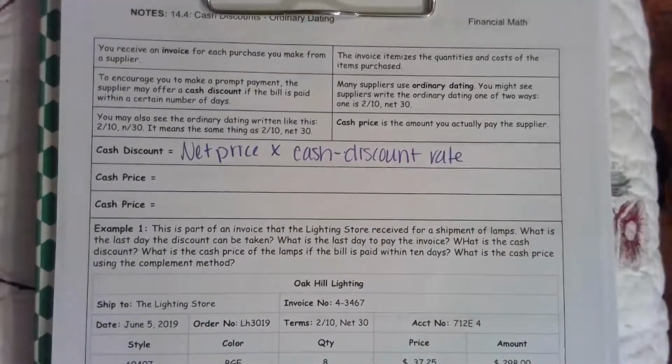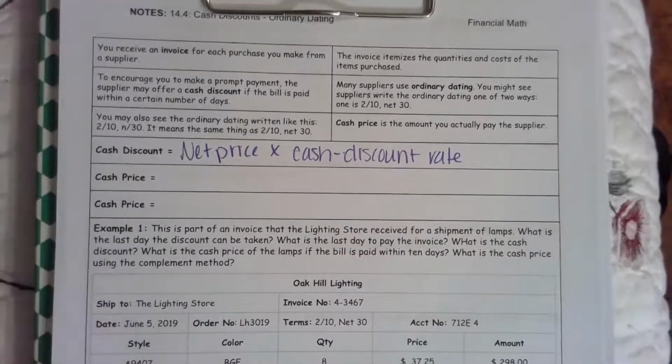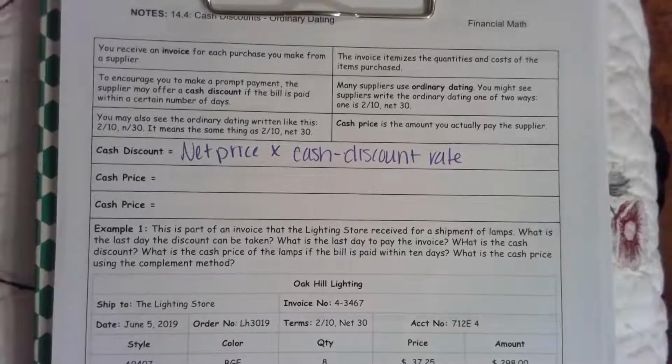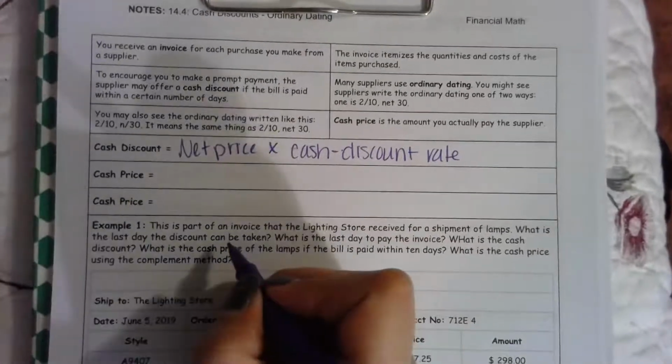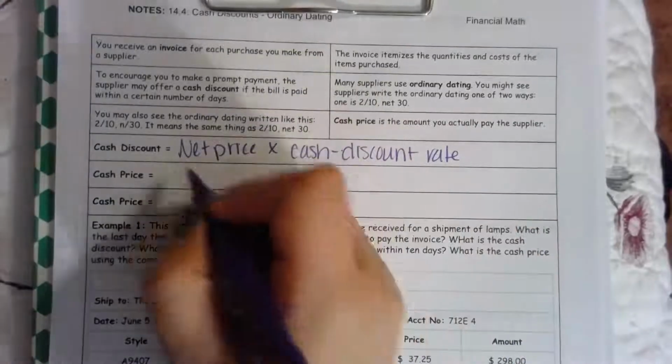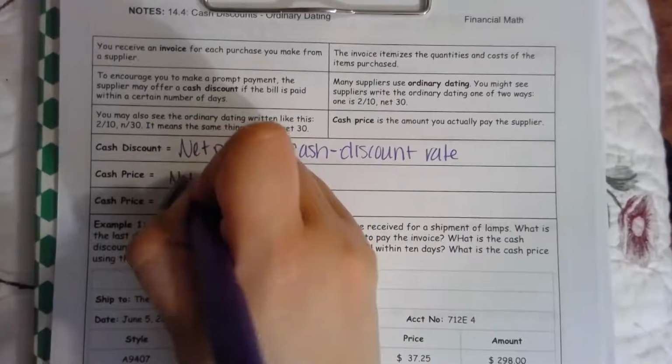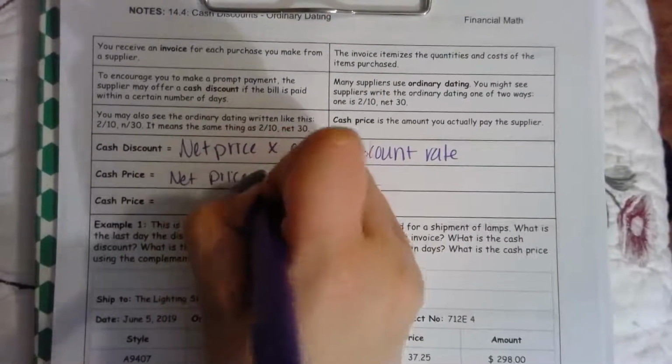Alright, and then from there you have to find your cash price. Your cash price is how much you're actually paying them back. In this case, it's going to be the net price minus your cash discount.